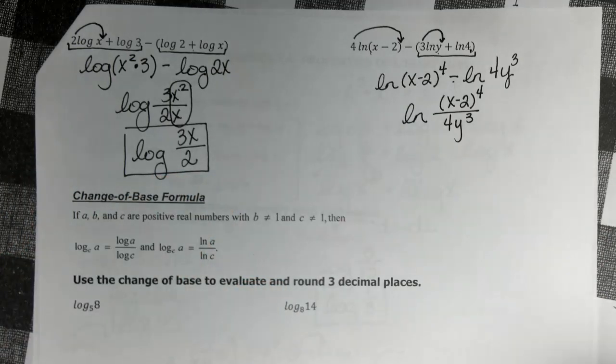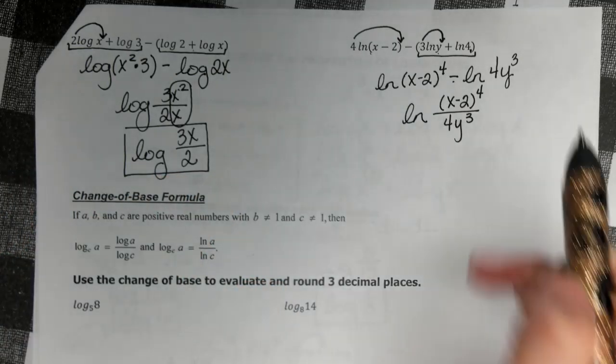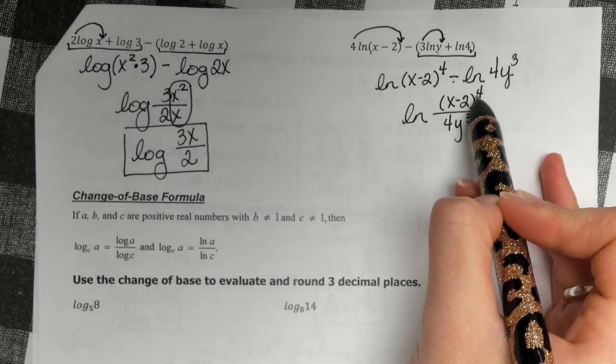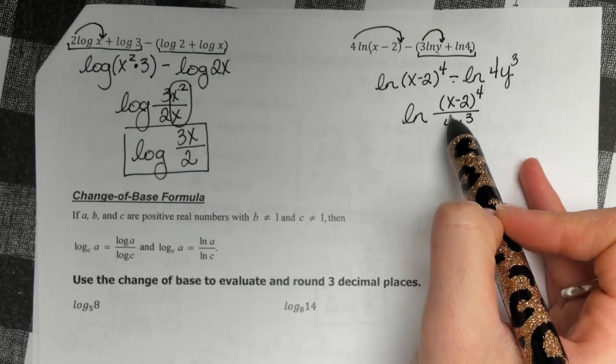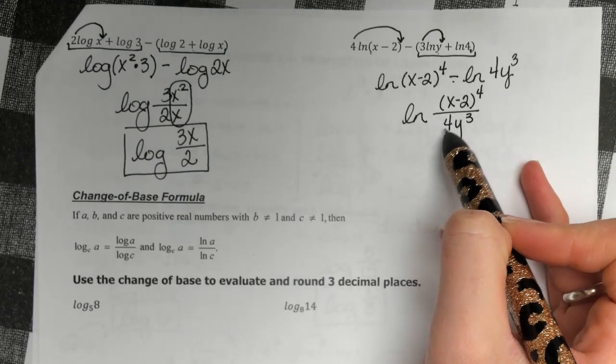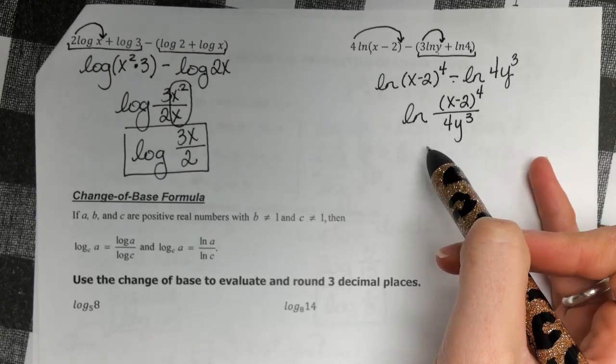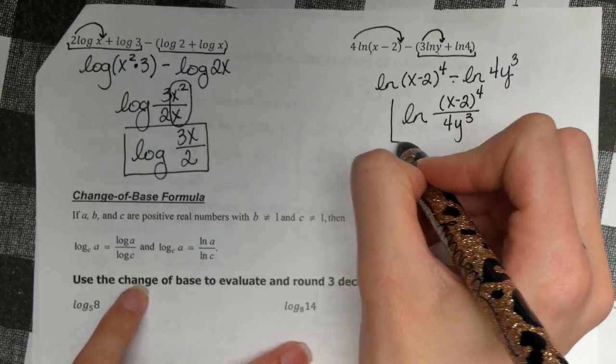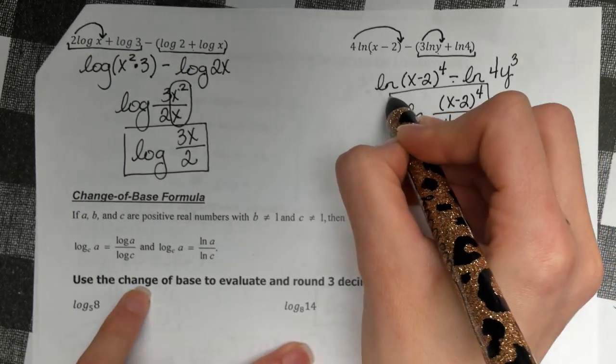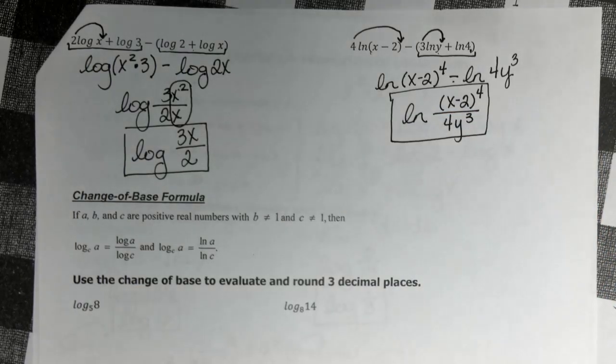And you cannot ever cancel out this 4 as the exponent with this 4 as the coefficient. Do not do that. Okay? People start doing some weird canceling with logs, some weird operations, so do not do that. Okay, do we have questions on that?